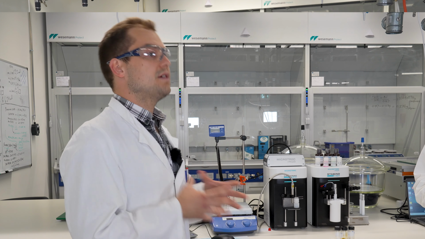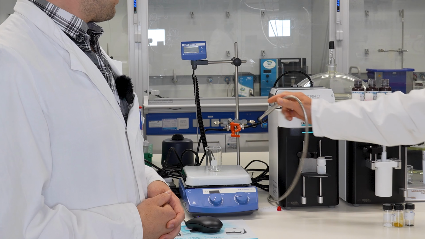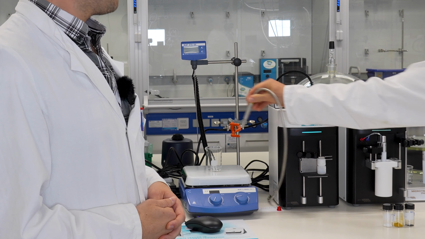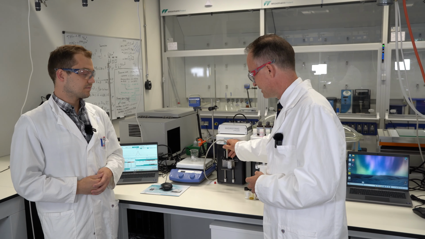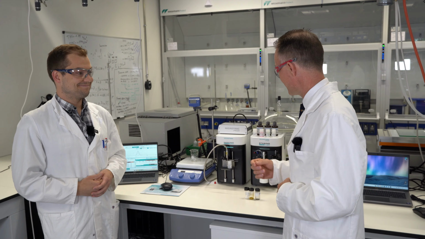Excellent. And this is quite a unique feature because with other instruments that use this technique, you have to put your samples in a cuvette, but the ability to actually track the evolution of the particle size distribution as a synthesis proceeds is really quite unique. And I really look forward to us being able to test that.